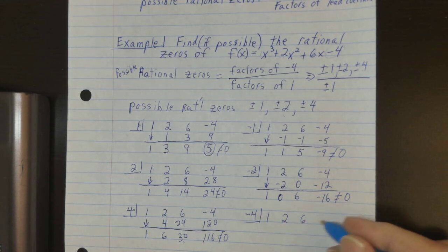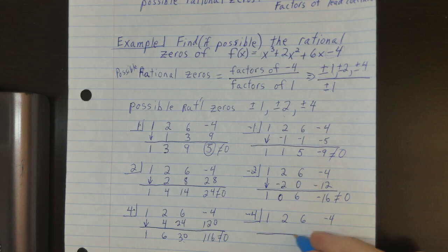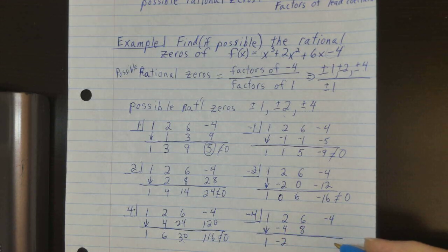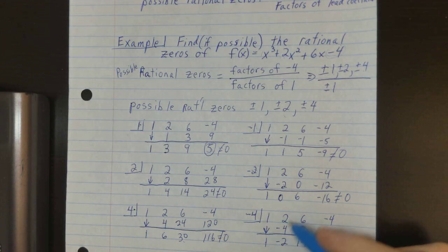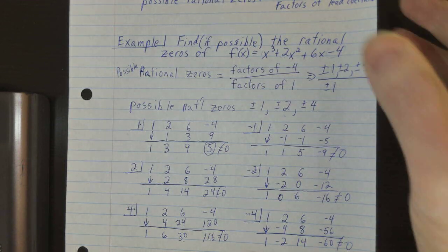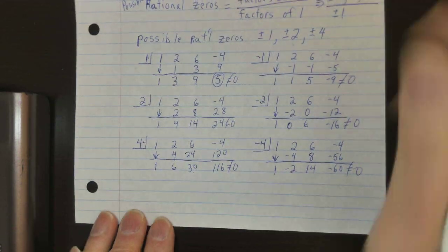1, 2, 6, and negative 4. We've exhausted all the other possibilities. Negative 4 times 1 is negative 4. 2 plus negative 4 is negative 2. Negative 4 times negative 2 is 8. 6 plus 8 is 14. Negative 4 times 14 is negative 56. This is negative 60. Okay. That's not equal to 0.